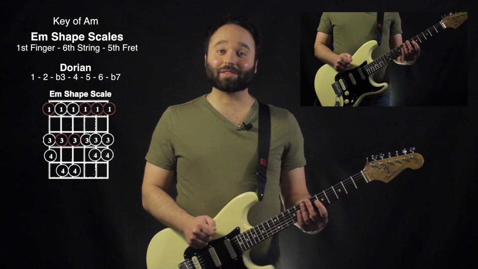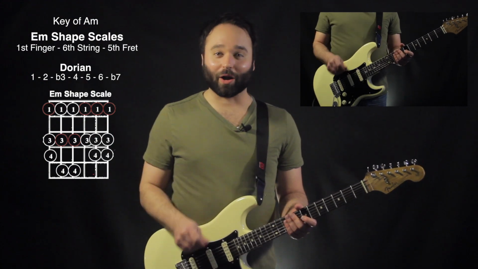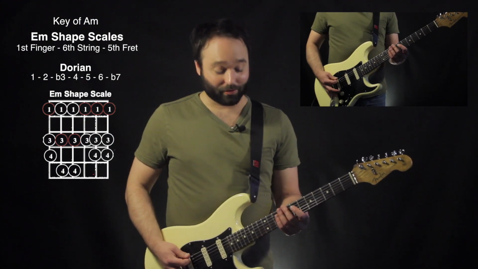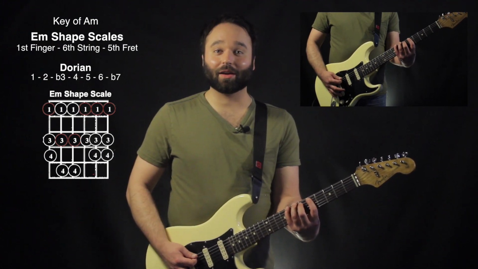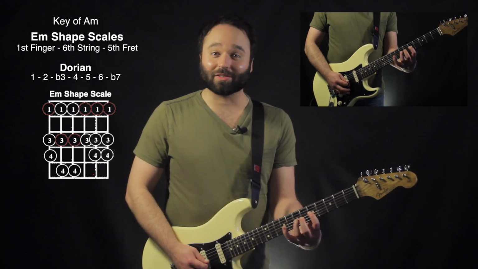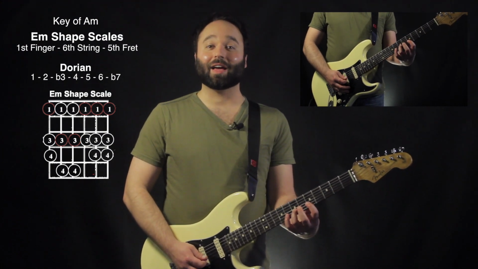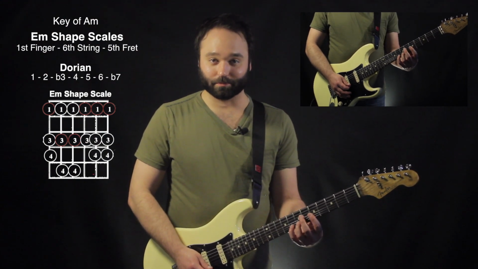So I'm going to be going through the Dorian scale, which is going to be with a natural 6 or a raised 6 compared to our Aeolian mode or our natural minor. So this is going to be 5, 7, 8 on the 6th string, 5, 7, 9 on the 5th string, 5, 7, 9 on the 4th string, 5, 7 on the 3rd string, 5, 7, 8 on the 2nd string, and 5, 7, 8 on the 1st string.